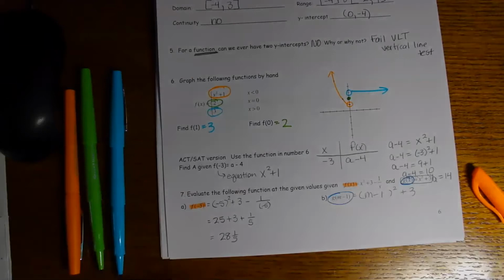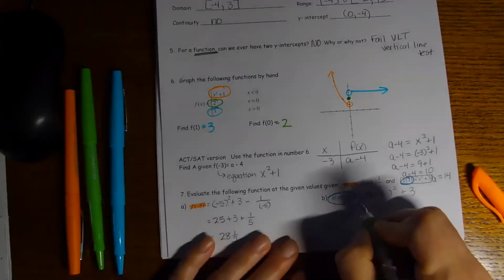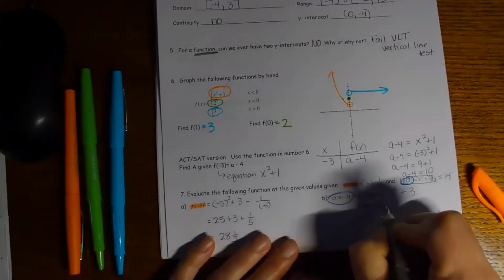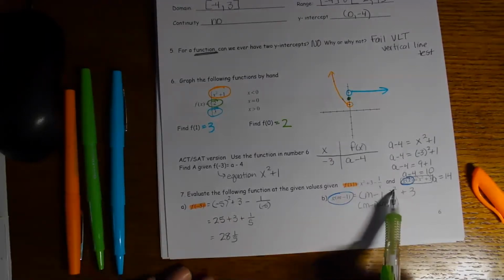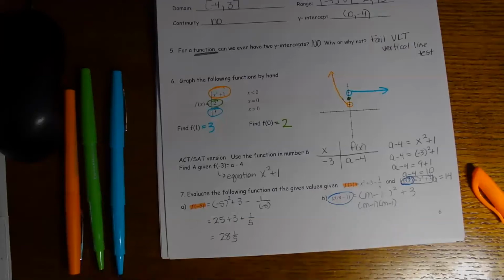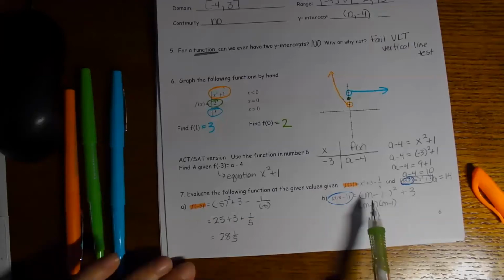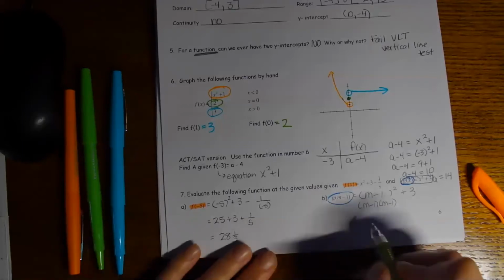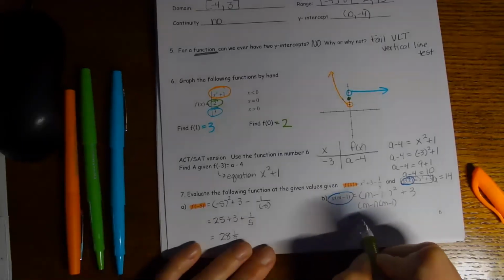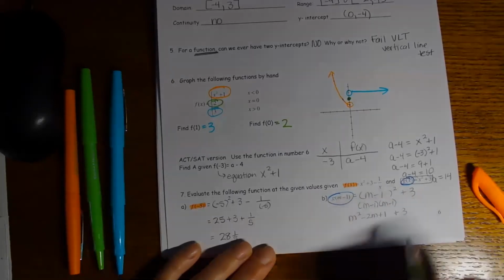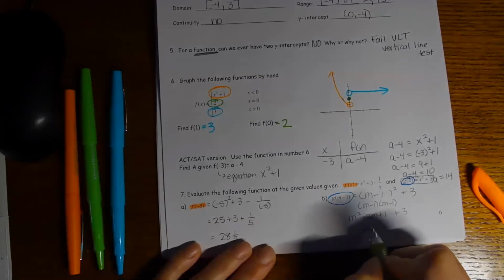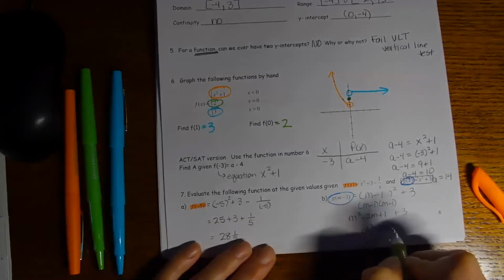Okay, and what is m minus 1 squared? That means m minus 1 times m minus 1. Is it m squared plus 1? No, because you have to FOIL. So anytime you see something squared, write it down twice to remind you. Countless people will say, oh, m squared and 1 squared. No, it's really what? M squared minus 2m plus 1 and then plus that 3, right? So it's really m squared minus 2m plus 4.